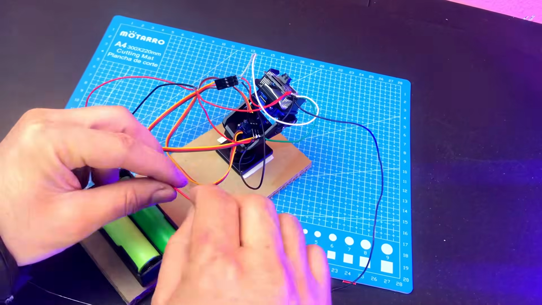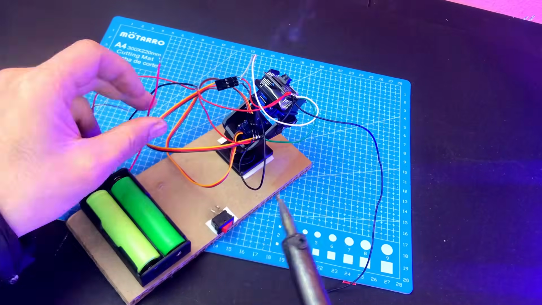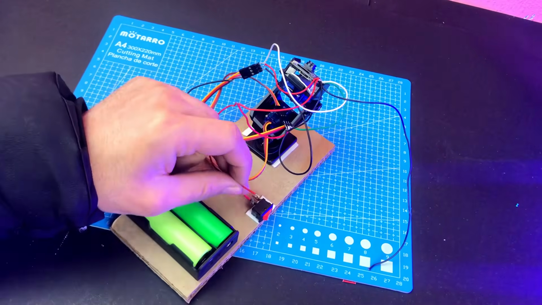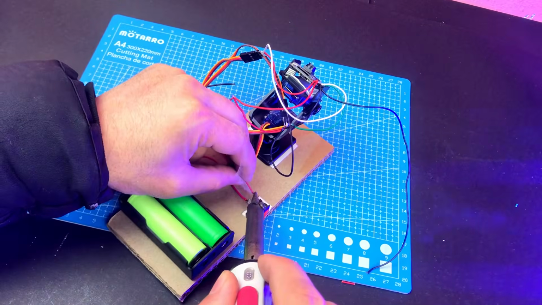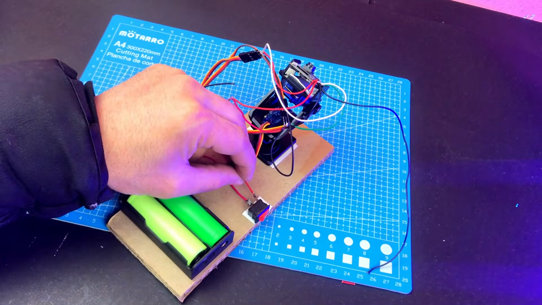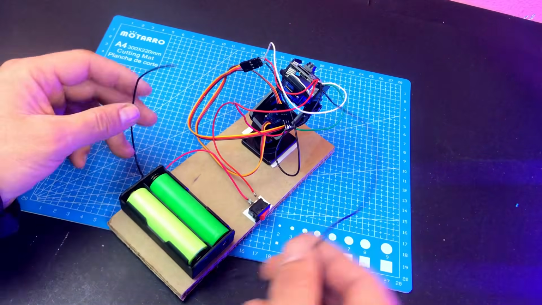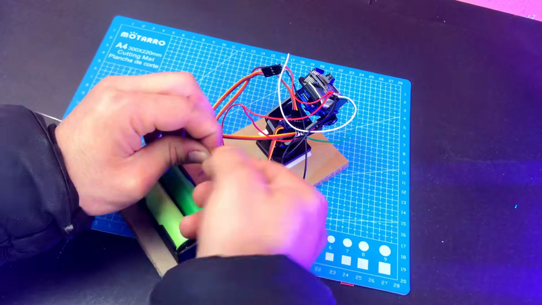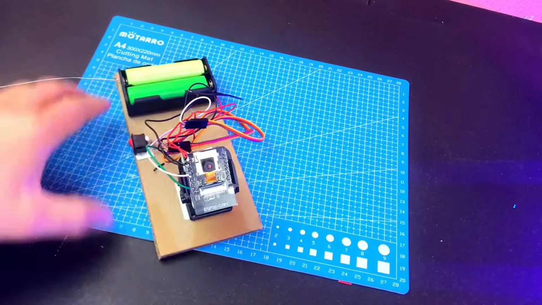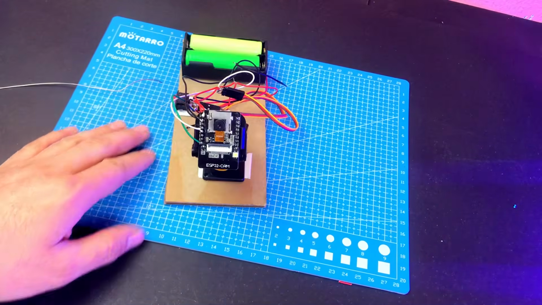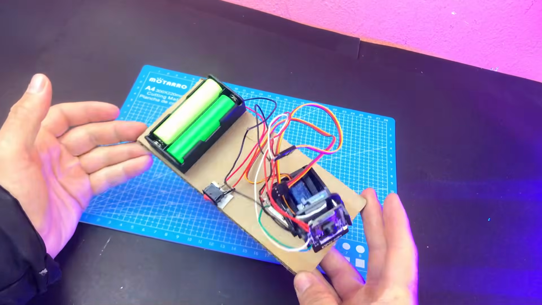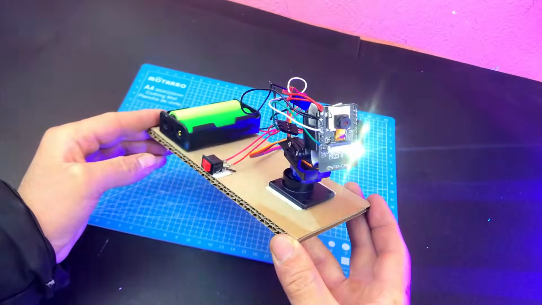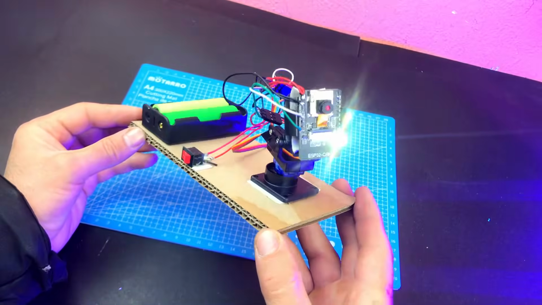Connect the positive wire from the batteries to one side of the switch. From the other side of the switch, connect the wire to the 5V pin of ESP32-CAM. Now connect the negative wire from the batteries directly to the GND pin of the ESP32-CAM. Double-check all connections carefully. When you turn the switch on, the ESP32-CAM will power up. When you turn it off, the system will safely shut down. Now our power setup is complete.